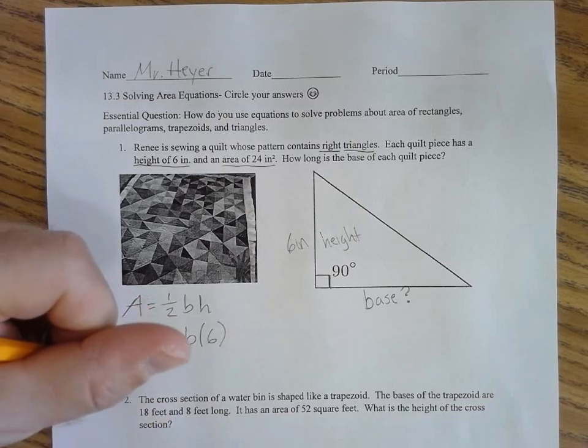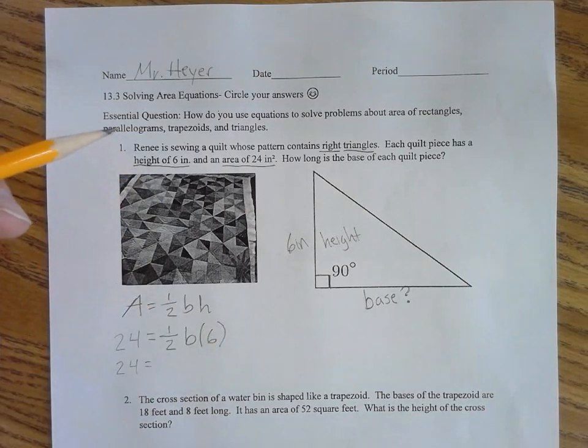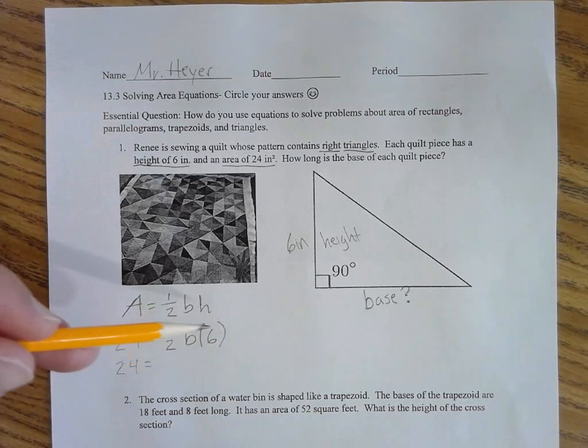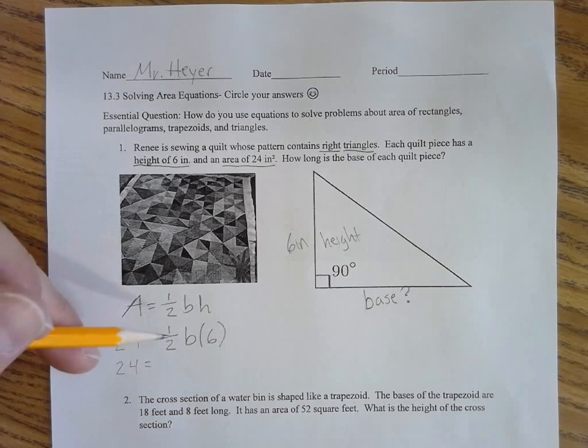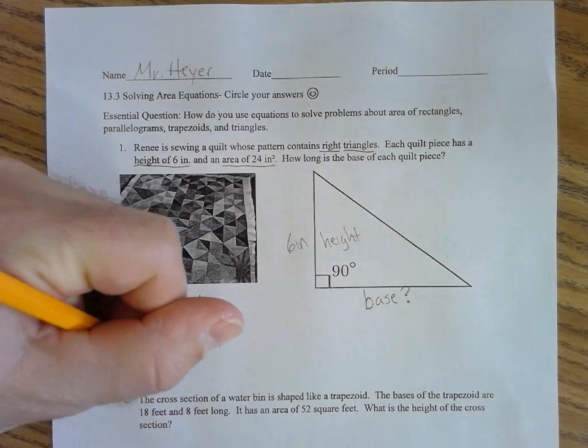First things first, 24, I can't do anything with that. That's just going to stay 24 for right now. Now, if you look at this other side, what can I do here with the 1/2 and the 6? Well, when you see 1/2 multiplied times something, what you're really doing is dividing by what? You're really dividing it by 2, because if you divide something by 2, that's half of it. So I'm going to take 1/2 of 6. 1/2 of 6 is 3.